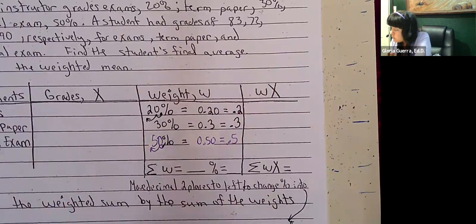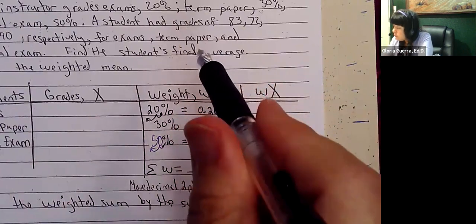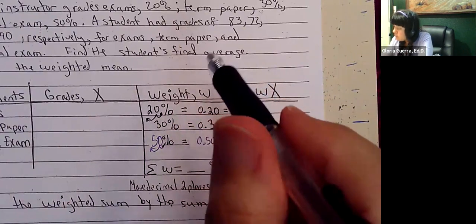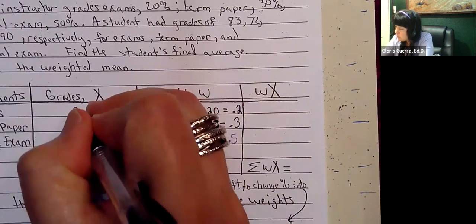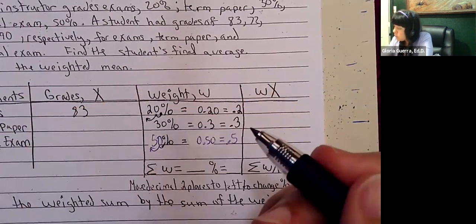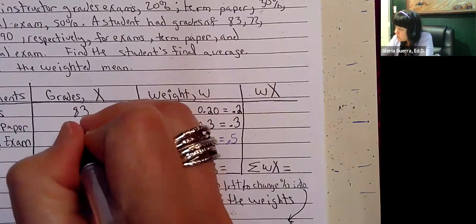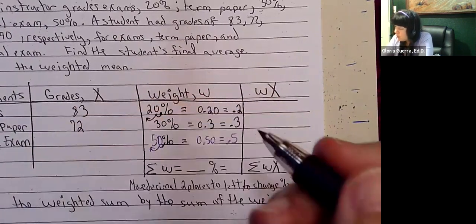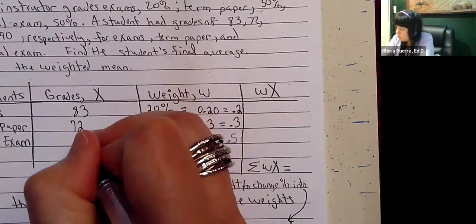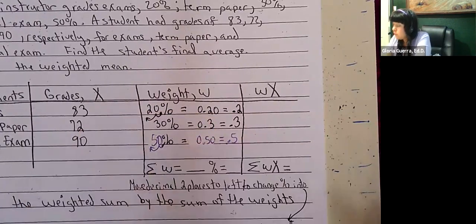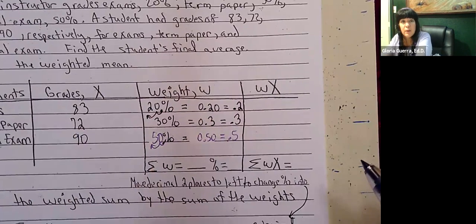A student had grades of 83, 72, and 90 respectively. So that means in that order. First they talked about exams, so that would be your 83. And then they talked about the term papers, that would be the 72. And then the 90 would be the final. And they want you to find the student's final average, and you're supposed to use a weighted mean. Okay.